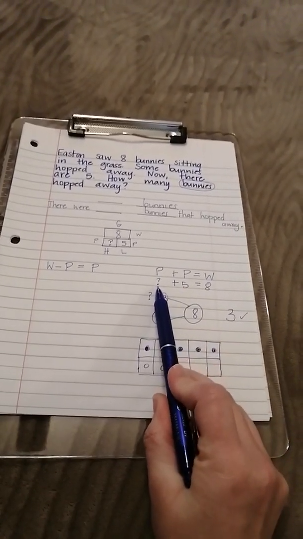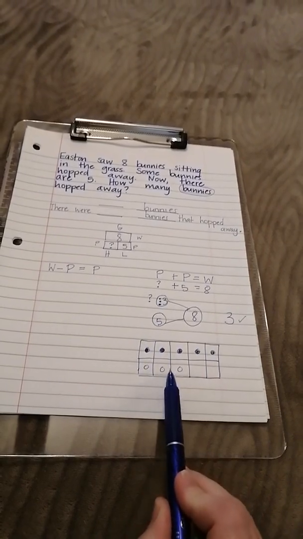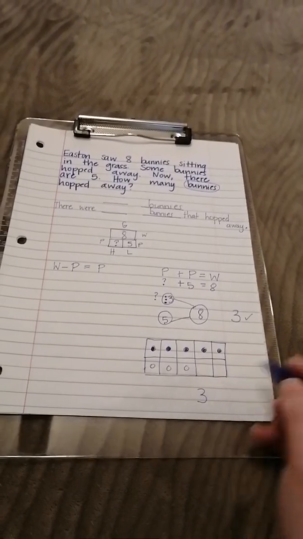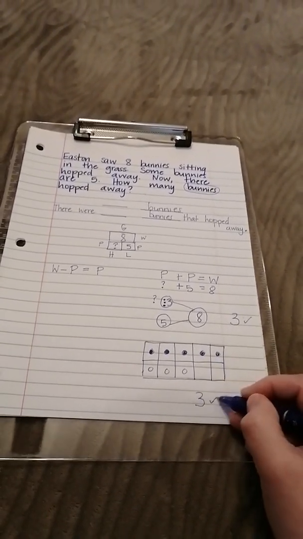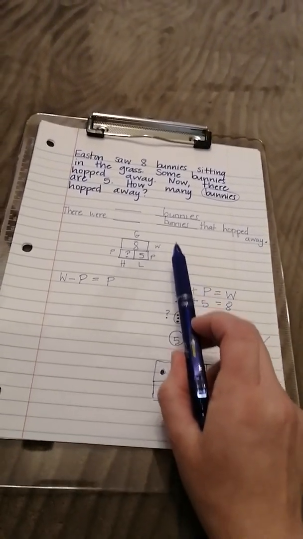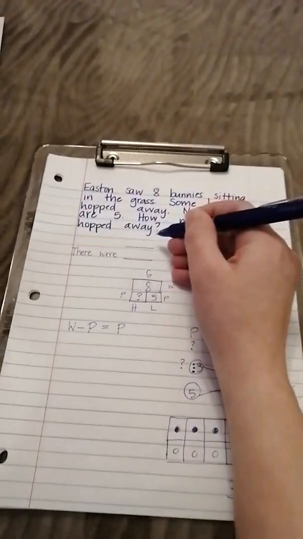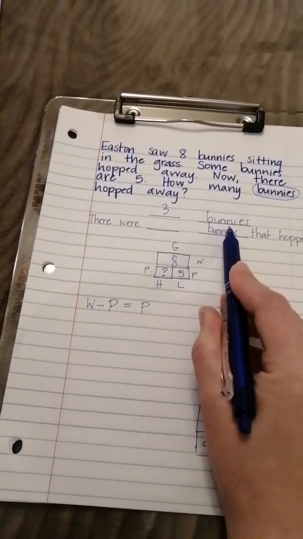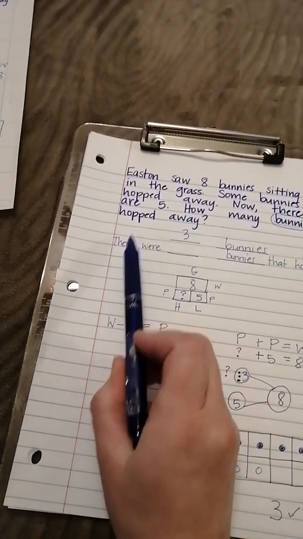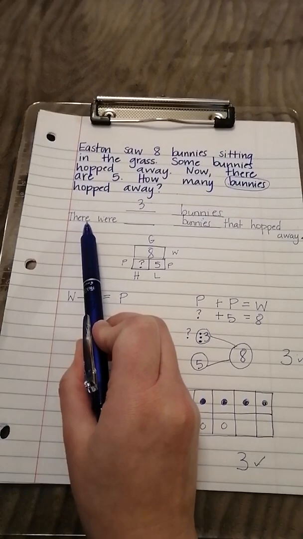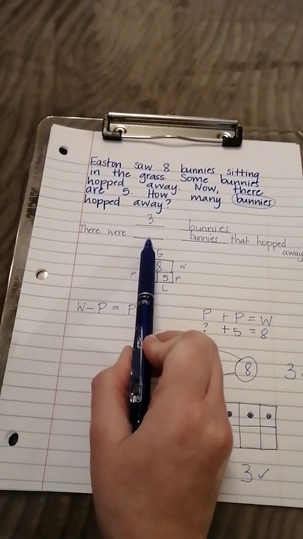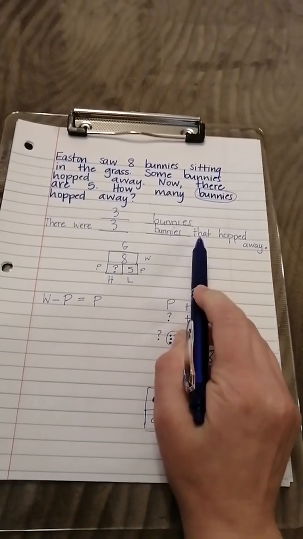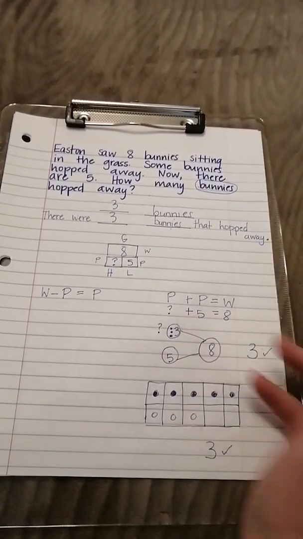What is my other part of 8? Well, it shows me right here. My other part is what is left, and it's 3, which means that I've shown 2 different strategies that shows that the answer to my problem is 3. So I can come back up here, and I can say 3 bunnies. And if I chose to get first grade ready, I can put it in my answer statement. There were, we know now, there were 3 bunnies, now be precise, that hopped away.